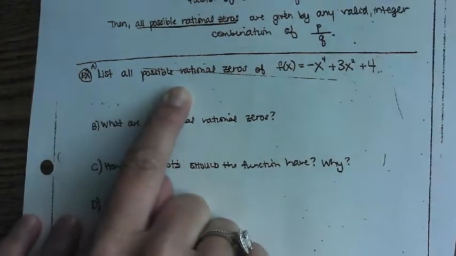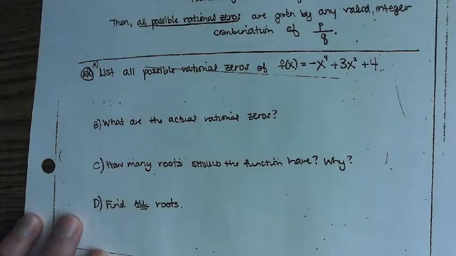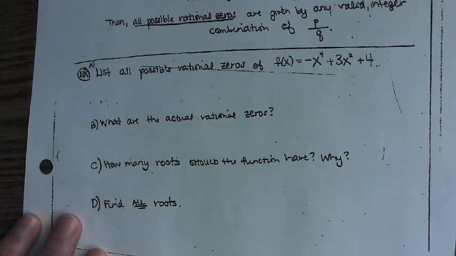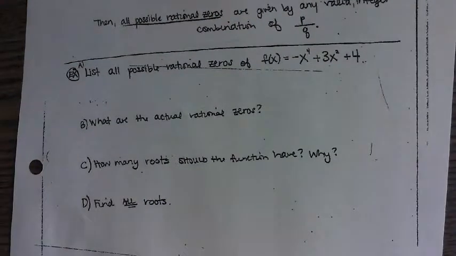A list of possibilities. Of that list, not even close to all of them will actually be rational zeros. Probably only 1, 2, maybe 3 of them will be. So once we have all of our possibilities, we'll have to just go through and start checking. Also, if there is a rational zero, it will have to be on our list. Okay, it's not like if it's not on our list, then it's not going to be a rational zero.